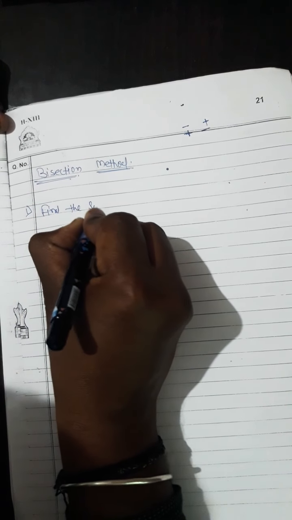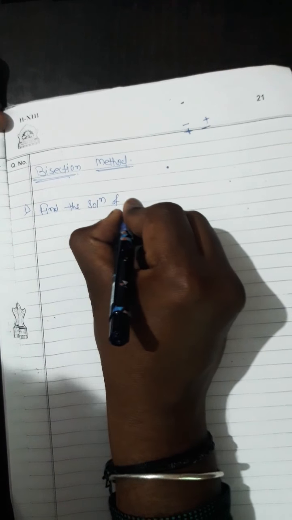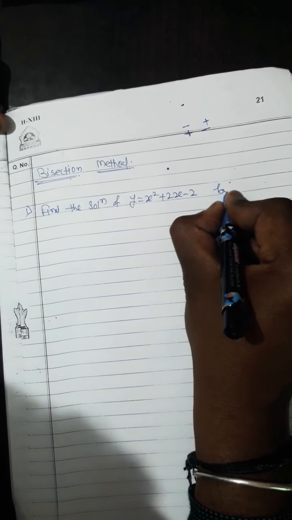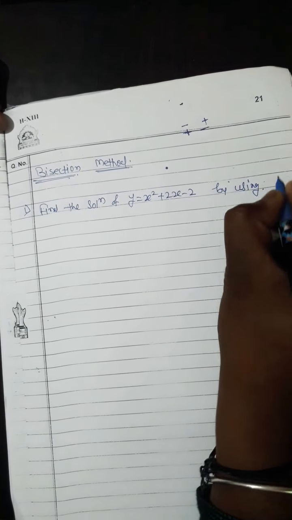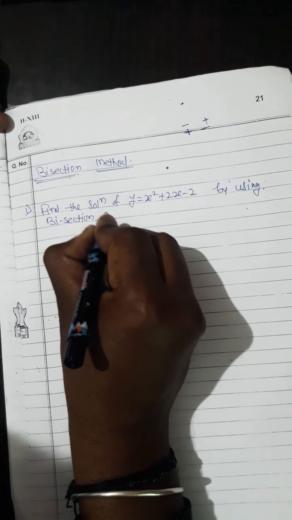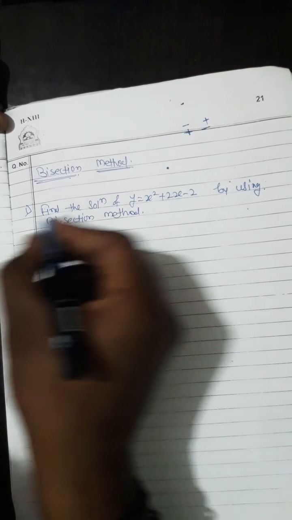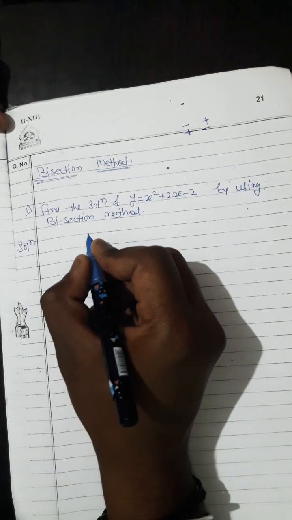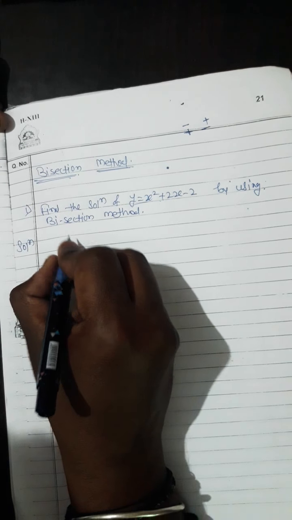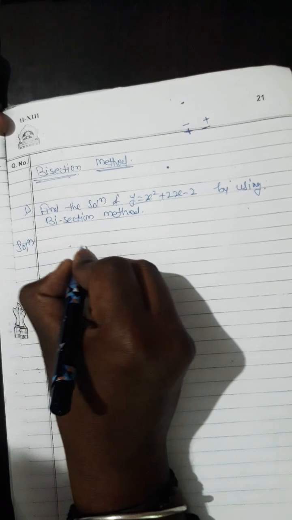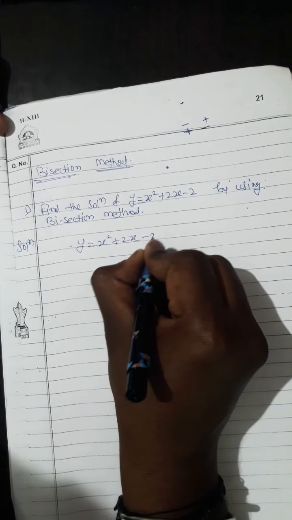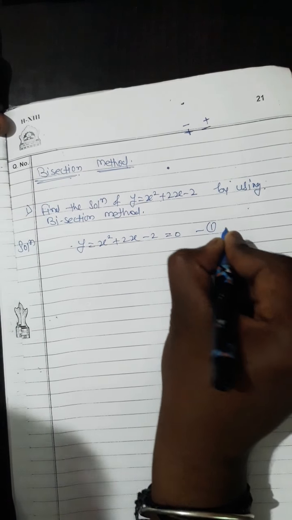Find the solution of y is equal to x square plus twice x minus 2 by using the bisection method. Whenever we solve this expression by using the bisection method, at first you have to write the given equation as it is: x square plus twice x minus 2 is equal to 0. That's equation number 1.